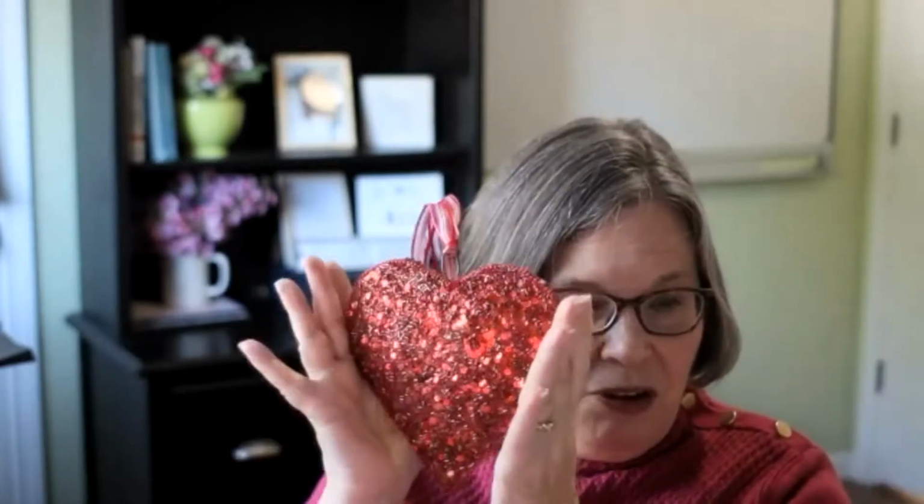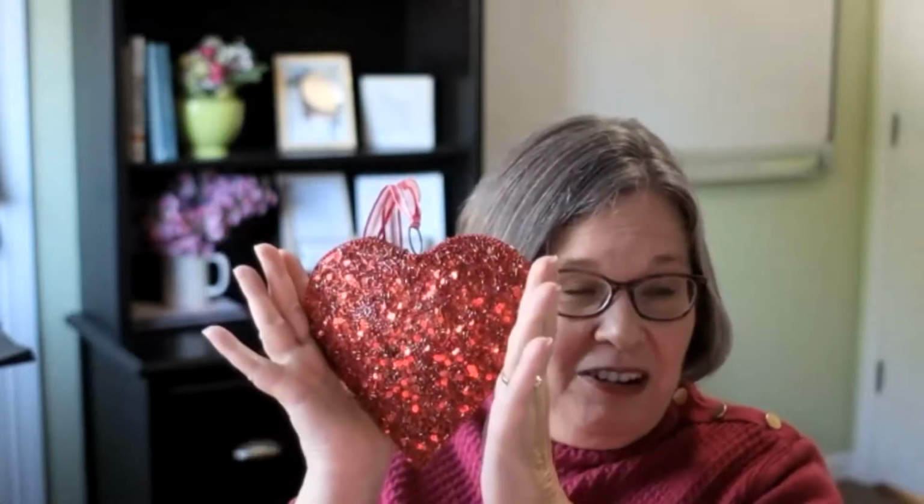That's not the only way that I have those visible. I have a collection of hearts. I had a collection of hearts long before I started Wholehearted, but it has grown, and my plan is to eventually have my big heart collection on my wall in the hallway, where I will walk by it every day.